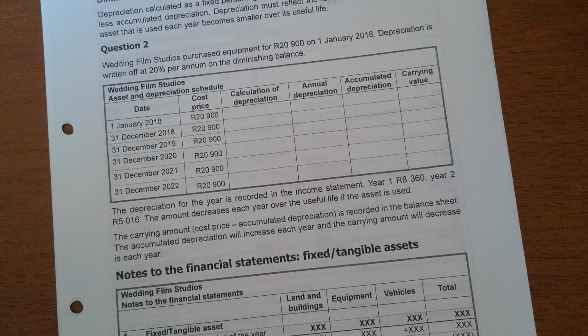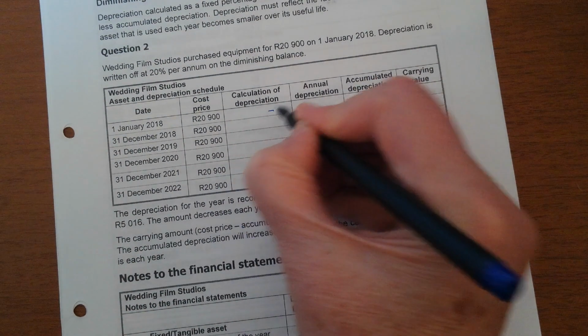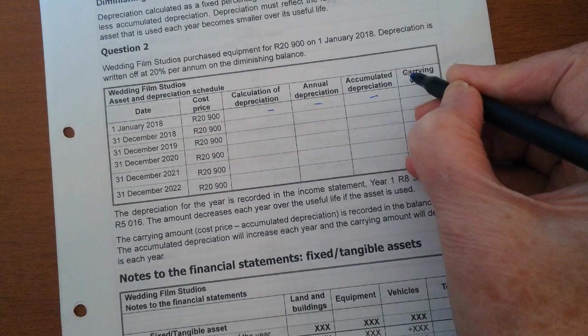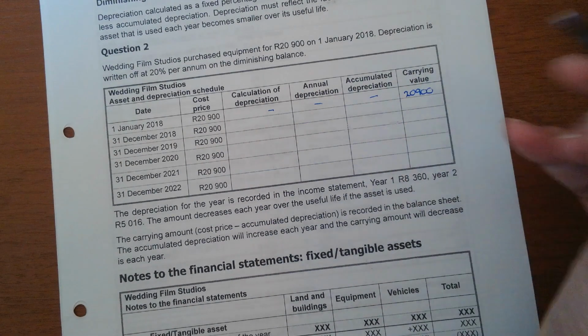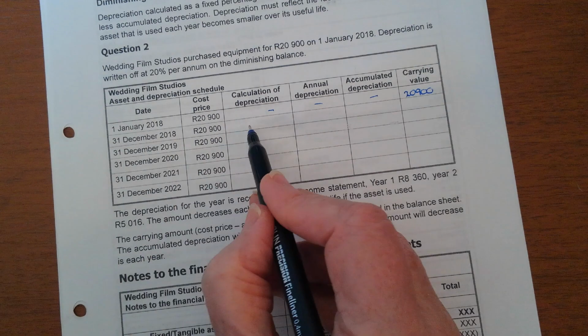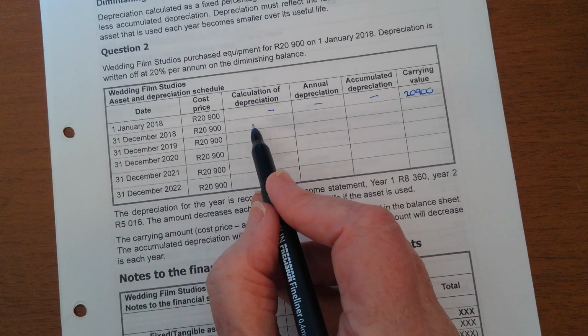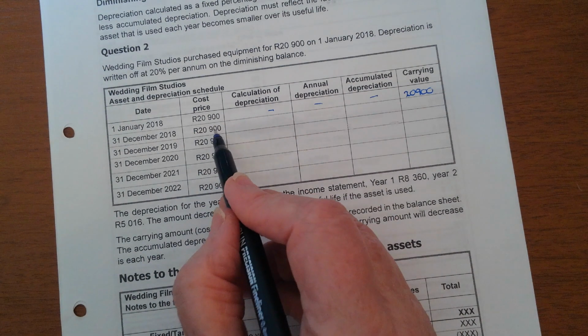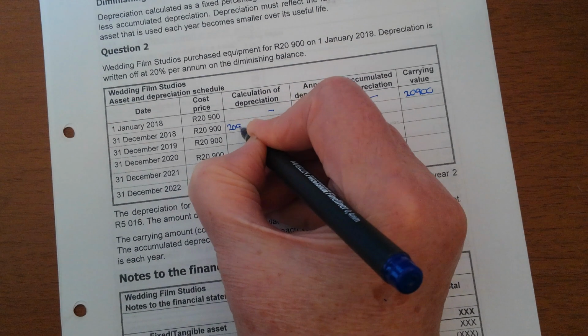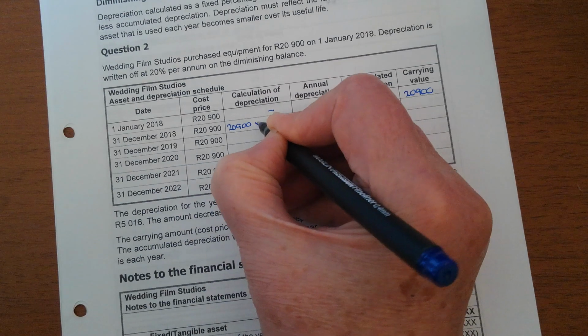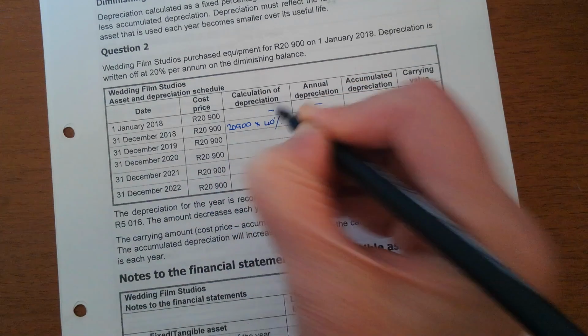I've used this asset the whole year, but at the beginning of the year, the value of this asset is 20,900. Now, at the end of the year, I have to write off depreciation on this asset. So it means I will take the 20,900 and I will go and work out 40%.